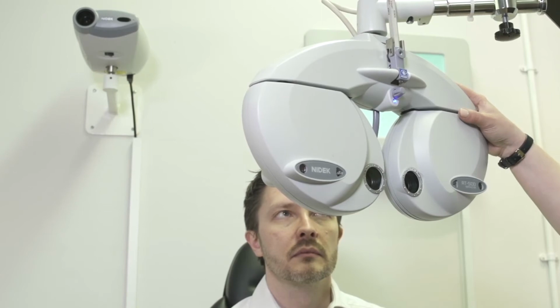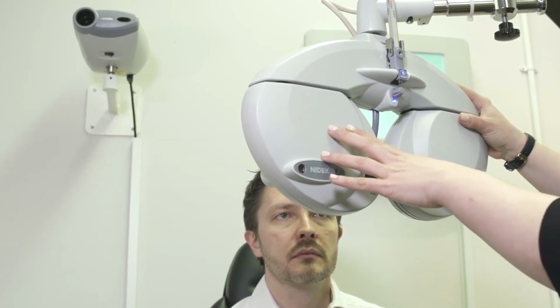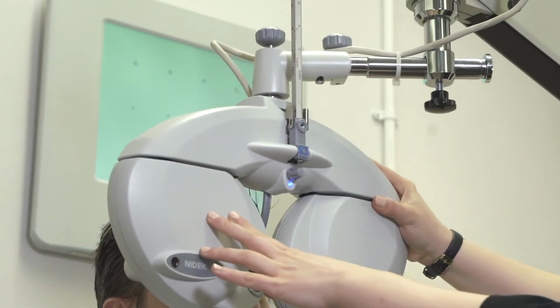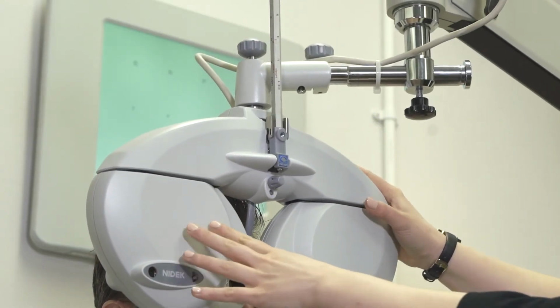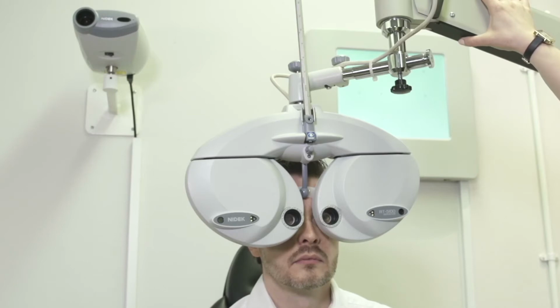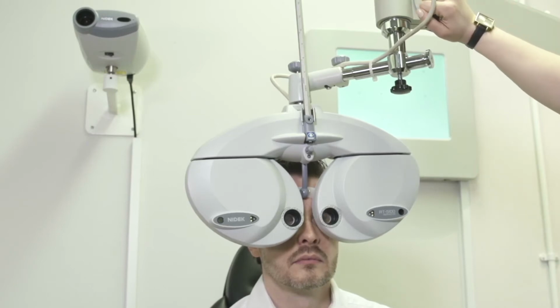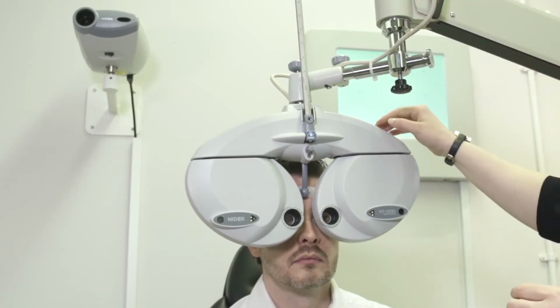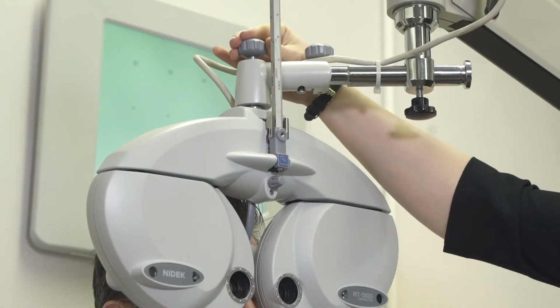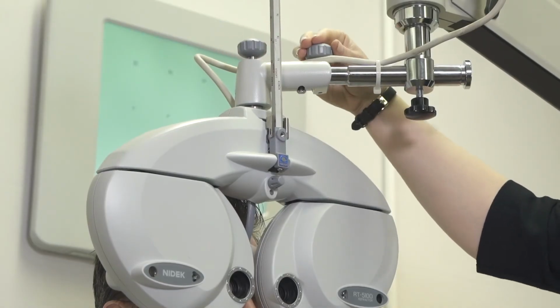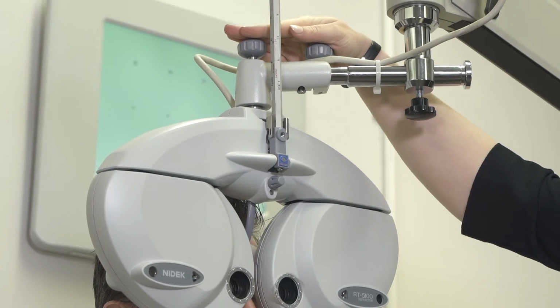So the RT 5100 is fully adjustable to get it as comfortable as possible for your patients. To line up, push the machine towards the patient, adjusting the height as needed using the arm here and securing that in place using the lock. We're able to adjust the tilt of the device both side to side and forward and backwards using the 2 grey knobs at the top.